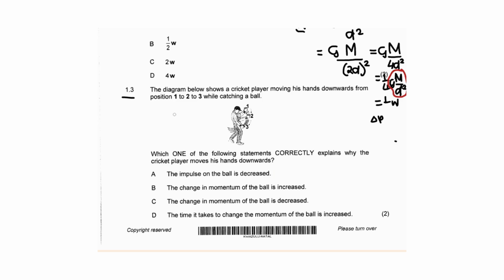So before we look at the options, let us think about why the person has to move their hands downward. They want the cricket ball to hit their hands without causing much pain, or with the force being smaller.